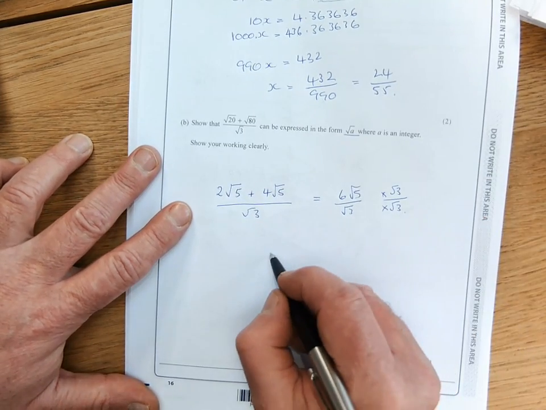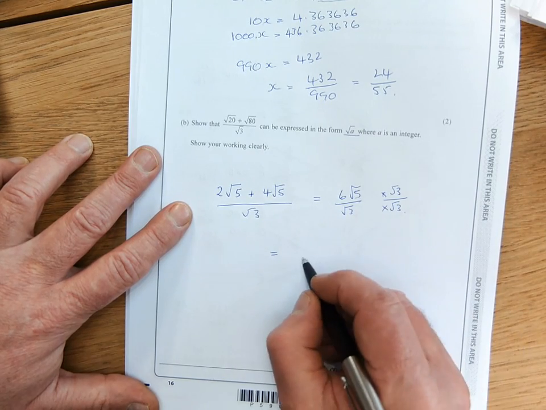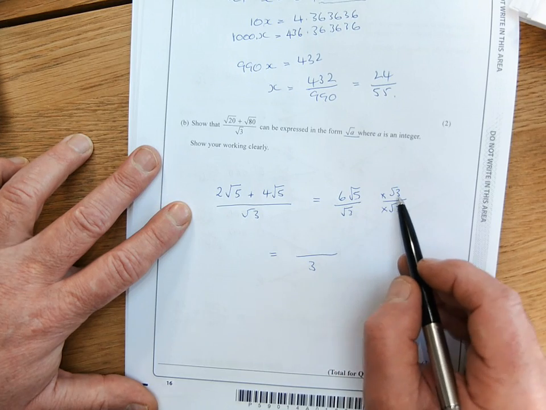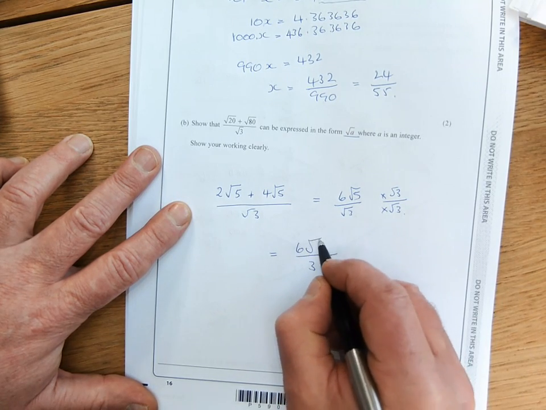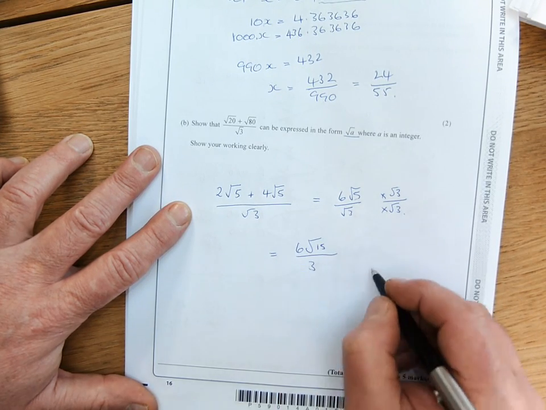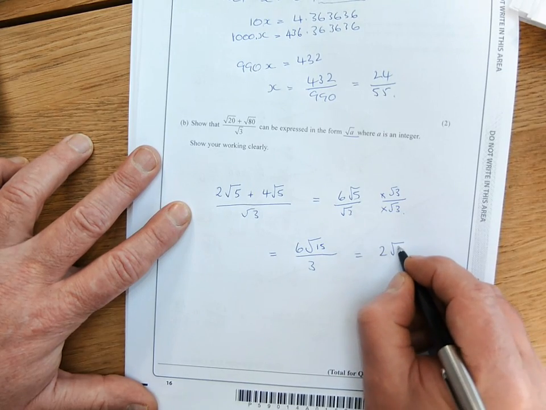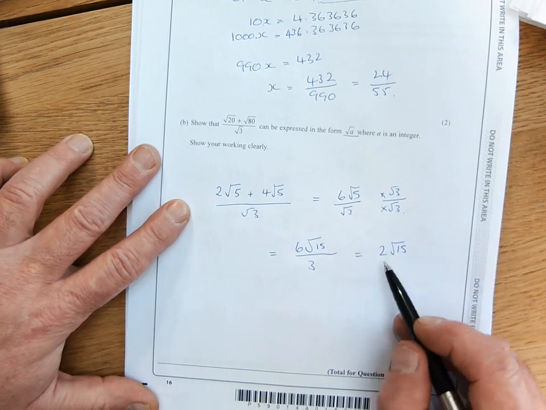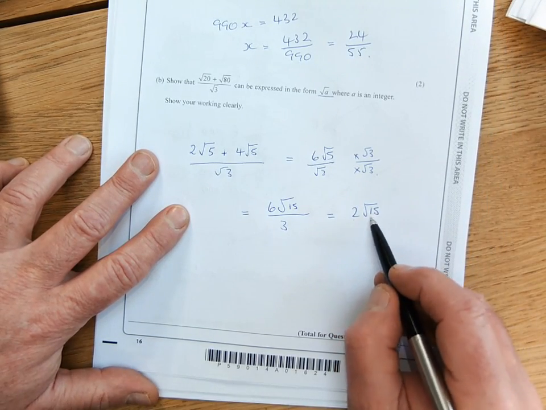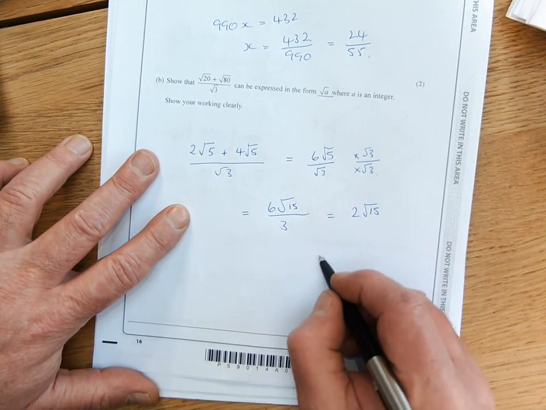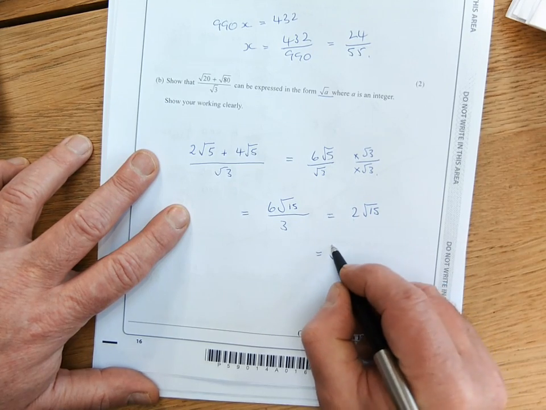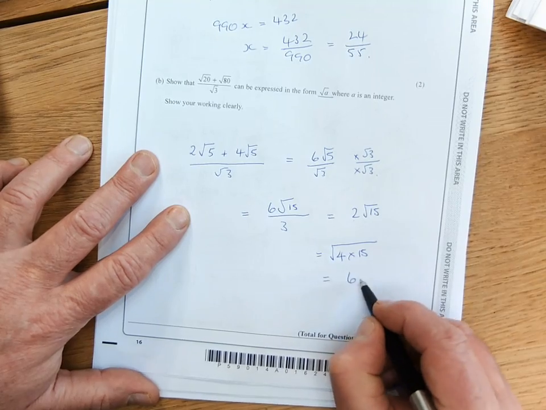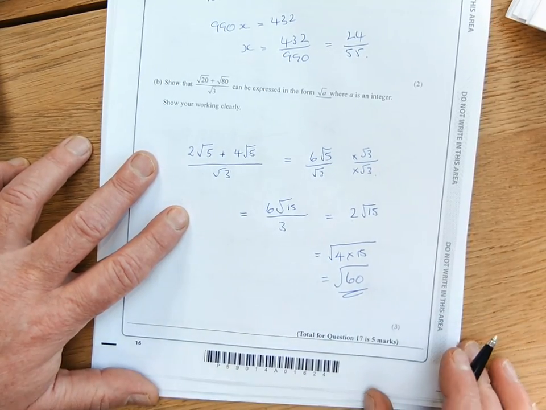So this becomes root 3 times root 3 is 3. And then I've got 5 times 3, so 6 root 15 over 3. 6 cancels down to 2 root 15. Now notice they don't want this number out the front, so you need to take that 2 back into the square root. If you square it, it becomes 4 times 15, which is 60. That's the answer, so a is 60.